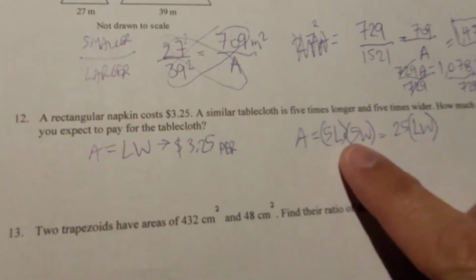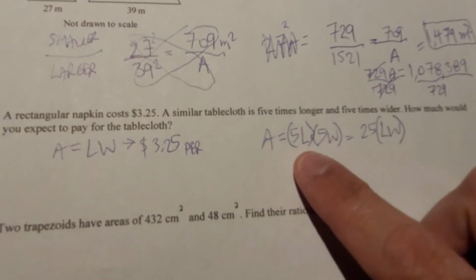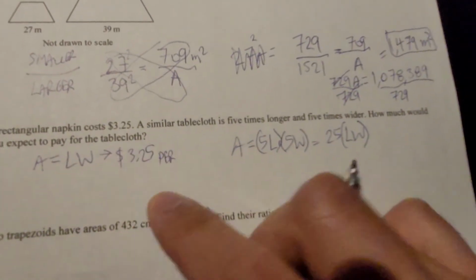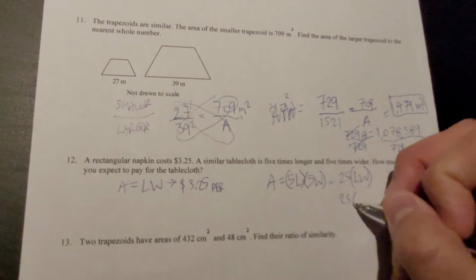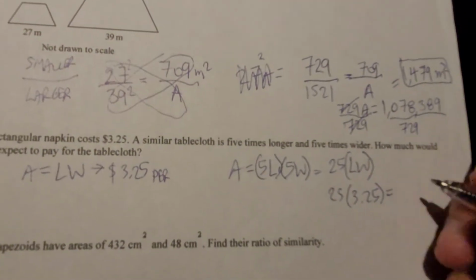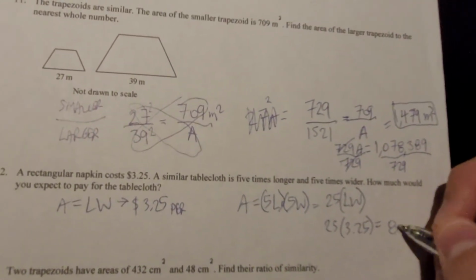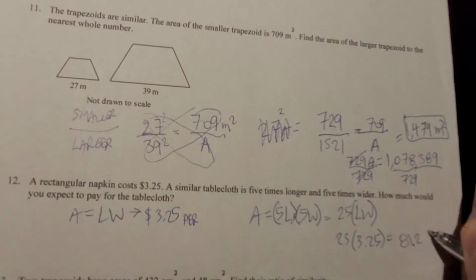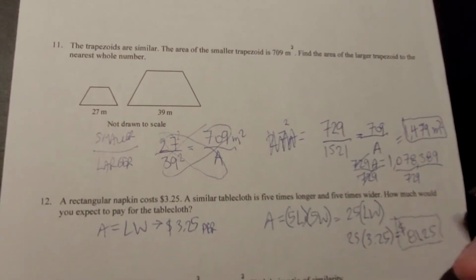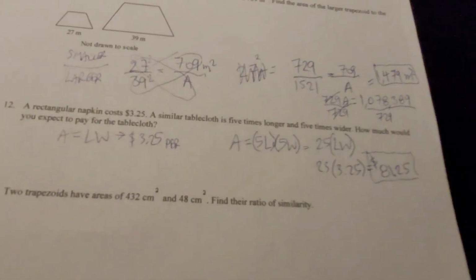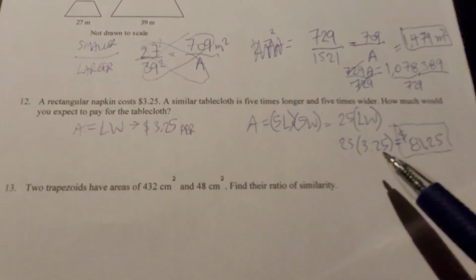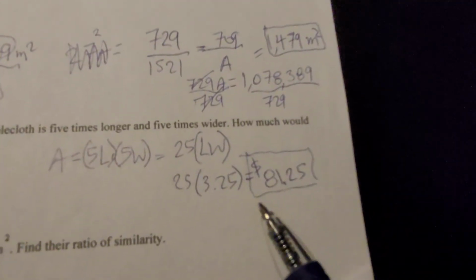So this is not going to be 5 times, since you're increasing each of these by 5. You're not going to say 5 times this. It's actually going to be 25 times that. So this is just going to be 25 times $3.25, and if you multiply that together, you're going to wind up with $81.25 for that larger tablecloth. Okay, so that's the key thing there. It's not going to be 5. It's going to be 5 times 5, which is 25 times that, which gets you that $81.25.